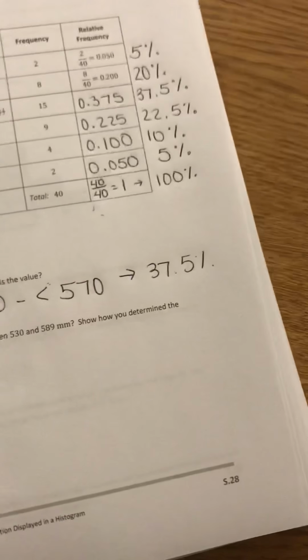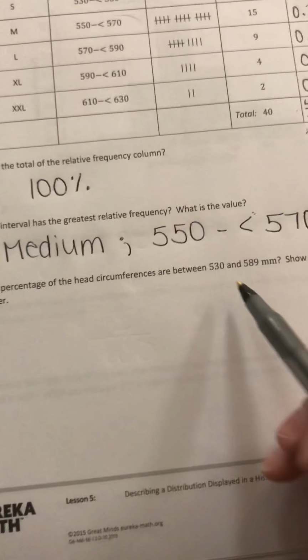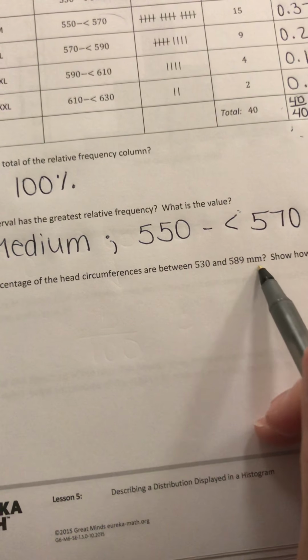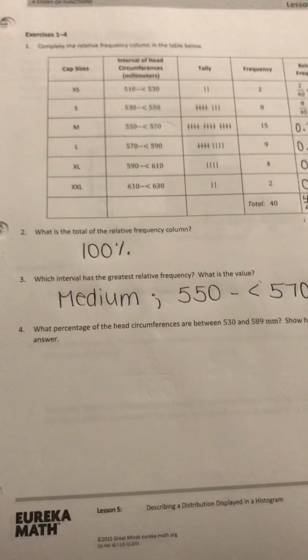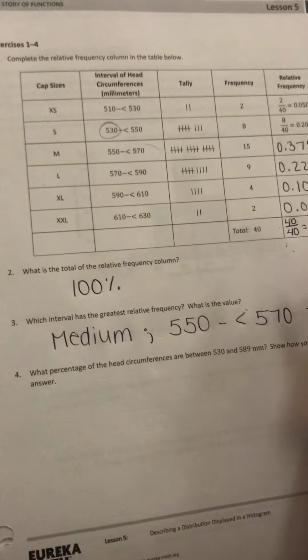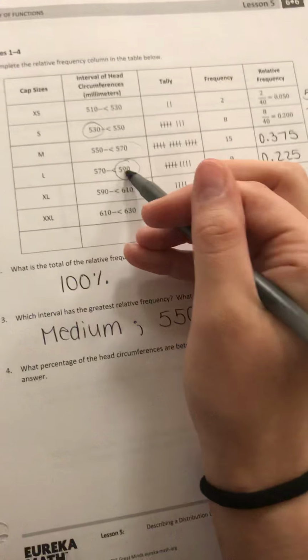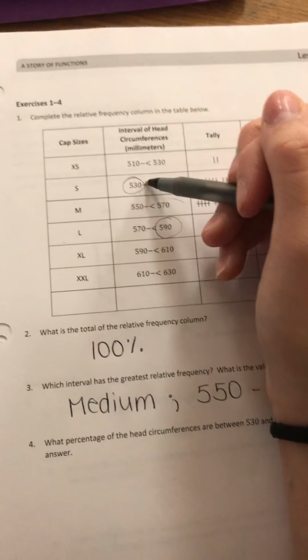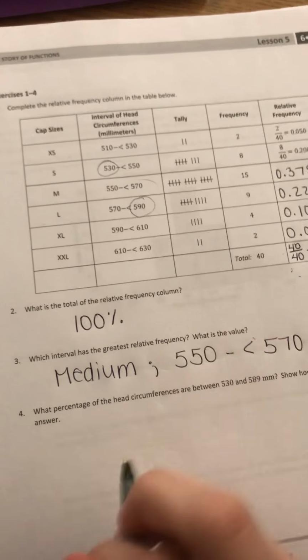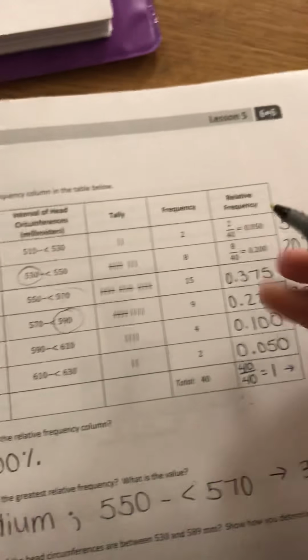37.5%. Okay. What percent of the head circumferences are between 530 and 589 millimeters? Show how you determined your answer. So I need to show my work in this one. 530 starts in our smalls and it goes all the way to 589, which would be this one. So I need to add up all three of these columns in order to see what our percent is when I add these all up.